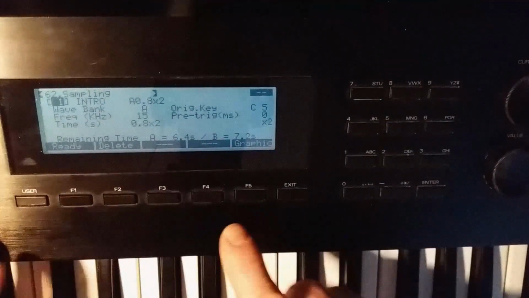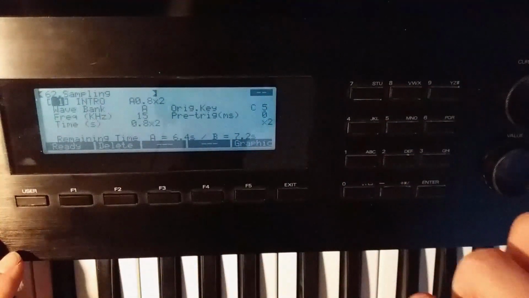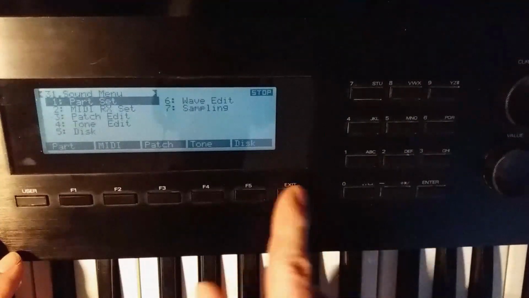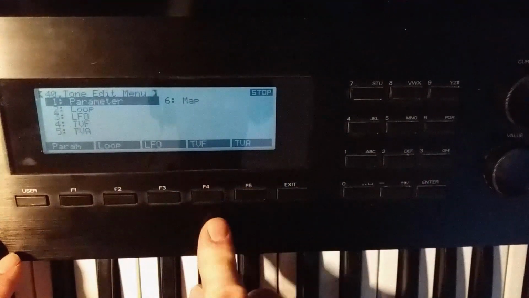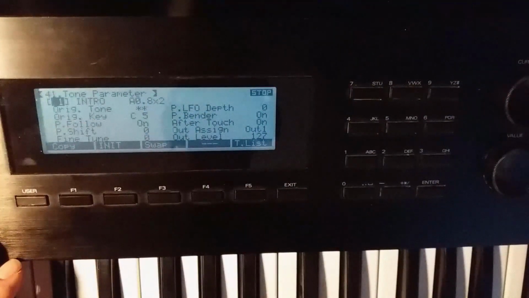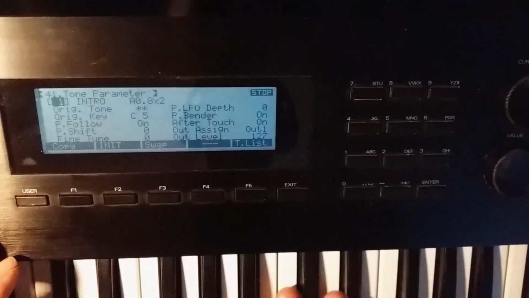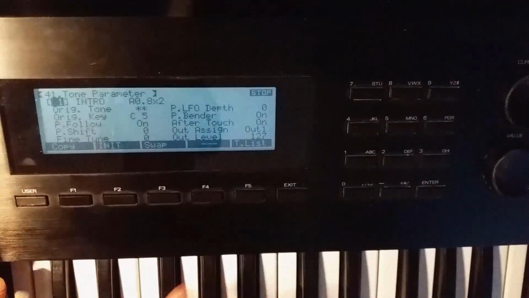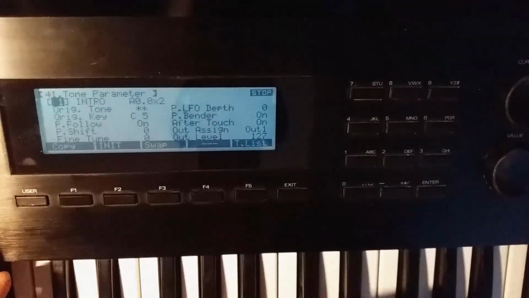So once we've truncated that sample, we can exit out, and if we go to tone edit and go to parameter and enter, we can see that we've got this on the keyboard. C5 is the original key, and then as we go up, it makes sense that the pitch goes up. As we go down on the keyboard, it makes sense that the pitch goes down.